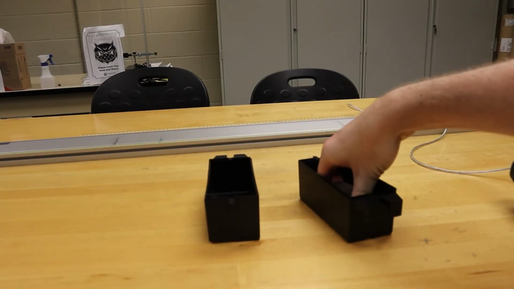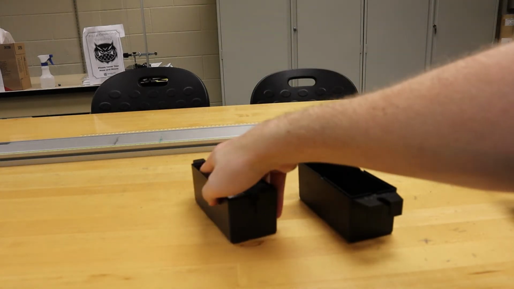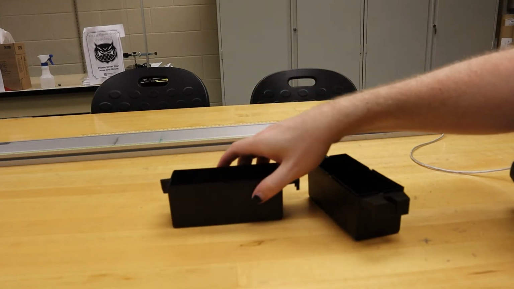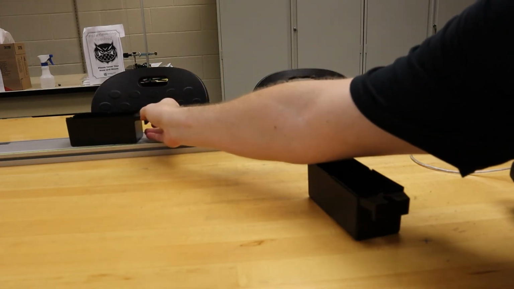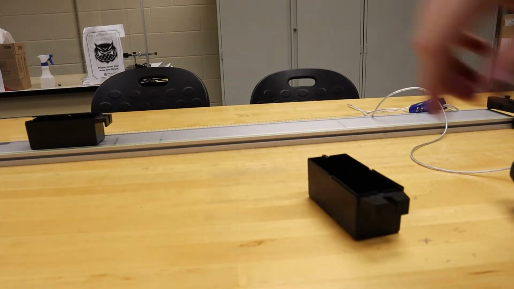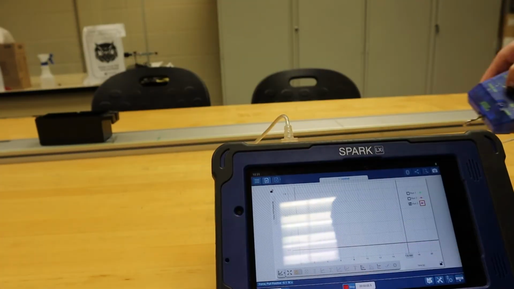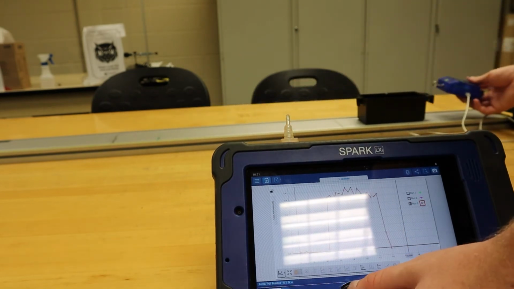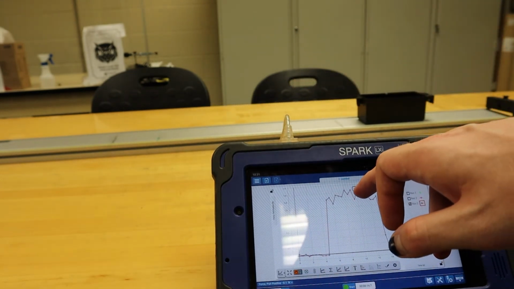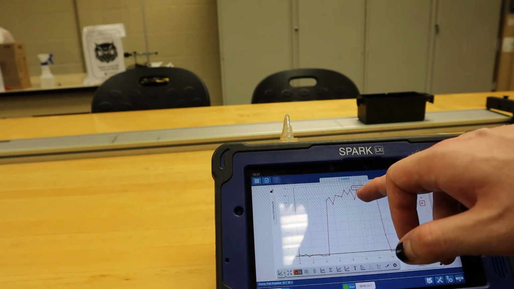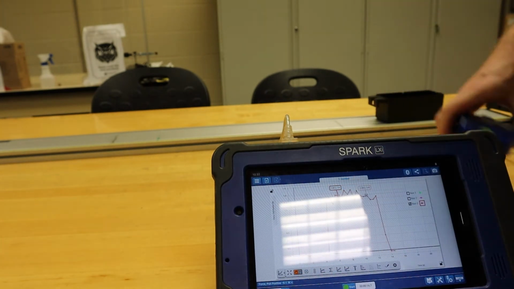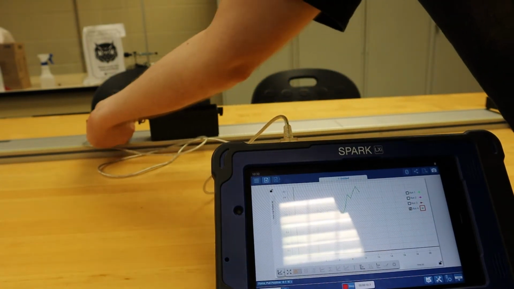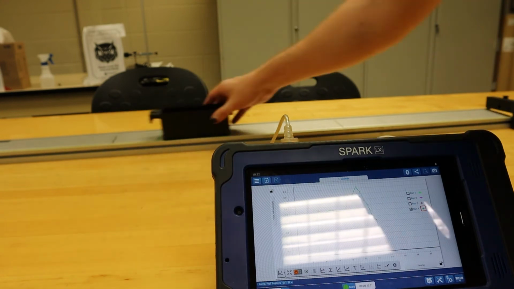Once we have two readings for the felt bottom tray, we will then move the masses over to the cork bottom tray and repeat the same process. If for some reason you don't get a flat portion of your graph, you can always just redo that part of the experiment.